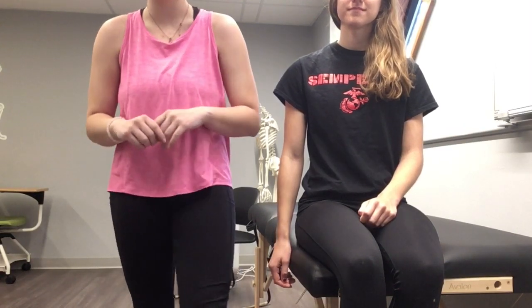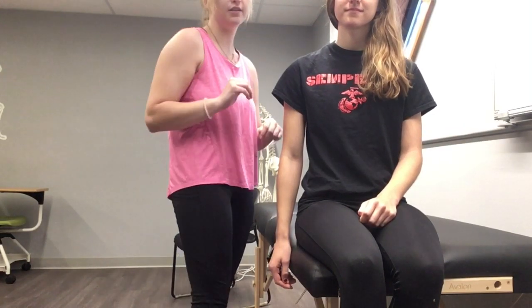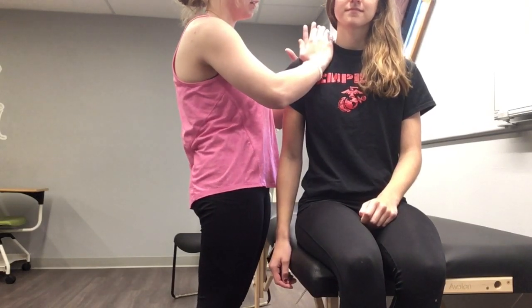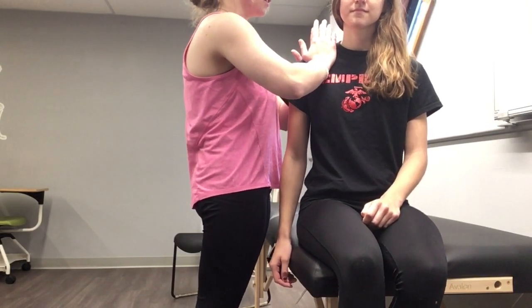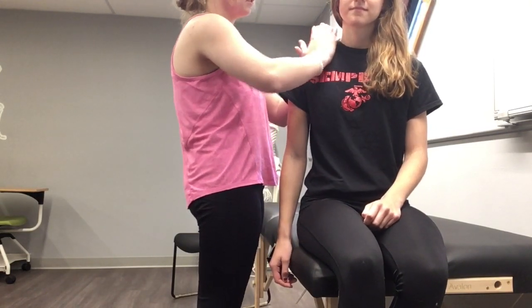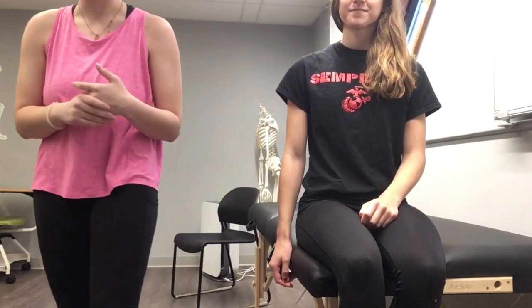Alright, the next test we're doing is the AC compression test, which is testing to see if there's any damage to the AC ligament. So I'm going to put one hand on the anterior surface of her clavicle up here, and the other one back at the acromion process, and just compress this together. If there's no pain, then it's not a positive.